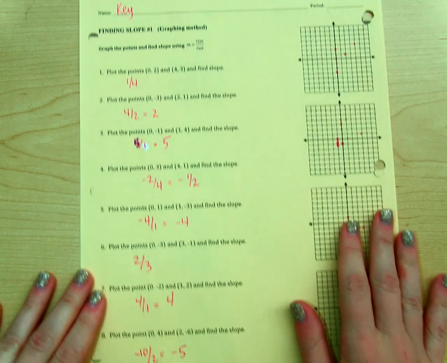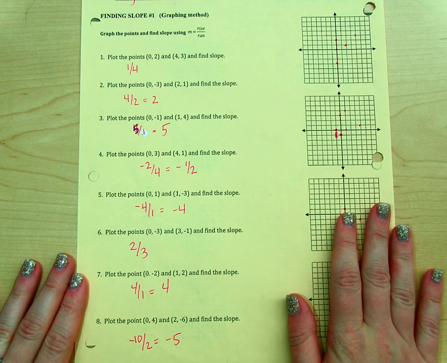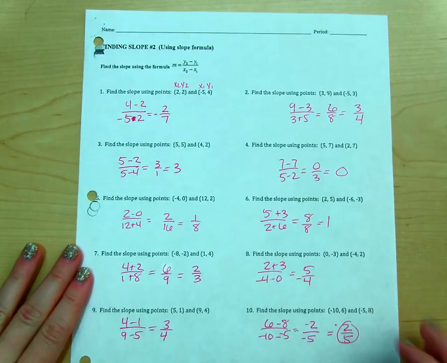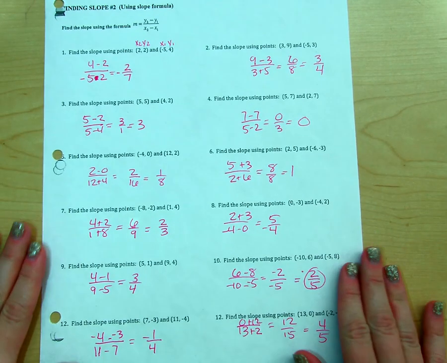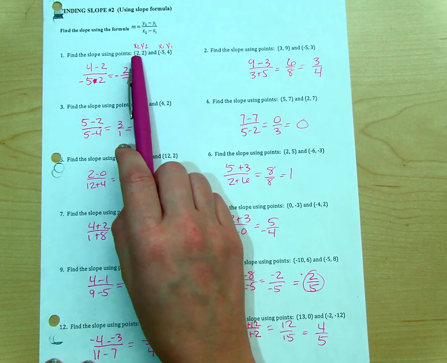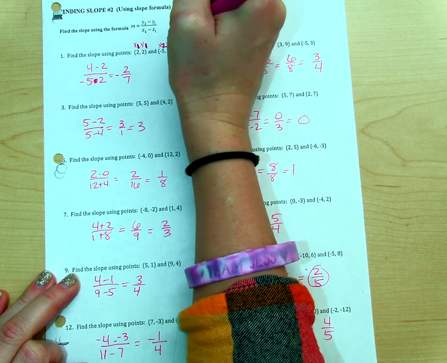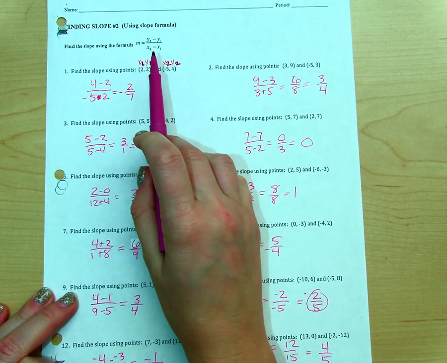And at this time, I'm going to give you the answers to the first page. So please pause the video if you need to check your answers. And the last page, I do have some work for you. The last one that you had to work on, there is some work with me plugging them in. Just please remember, you need to label each of these. So x1, y1, x2, y2, and use the formula just to plug them in.